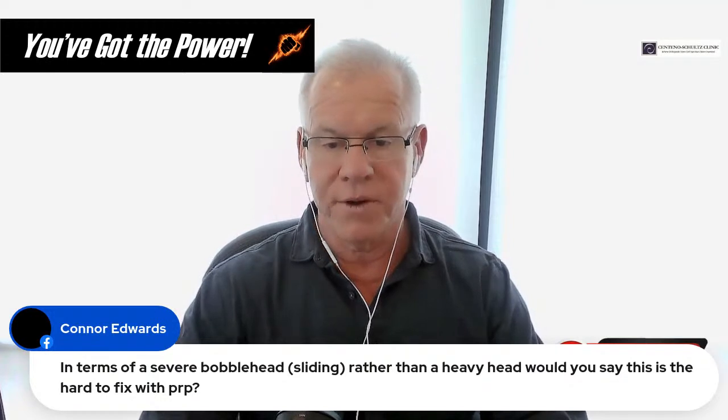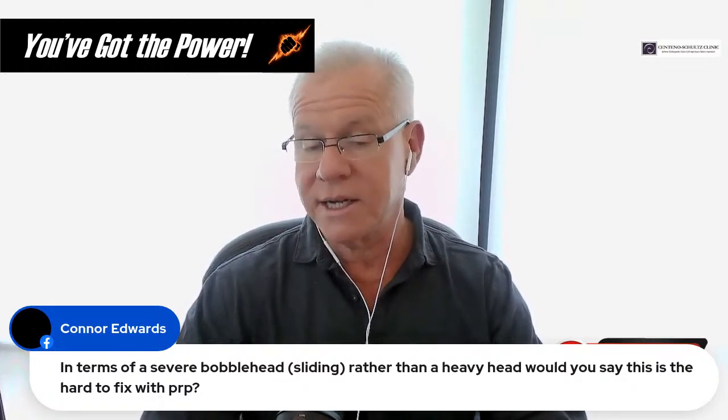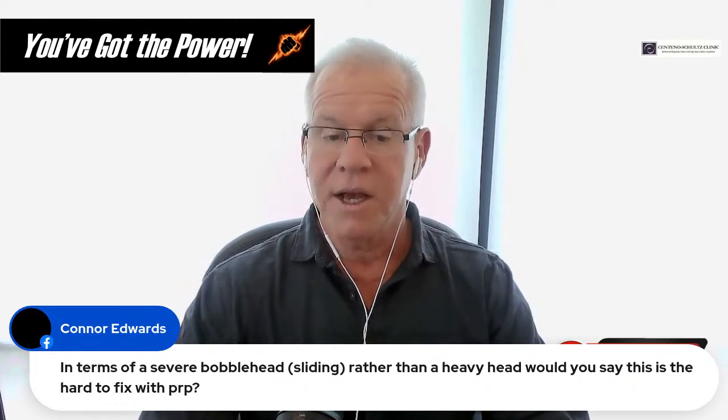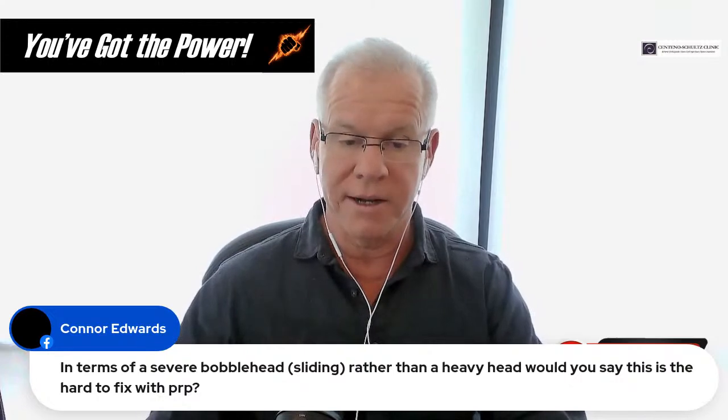Connor, in terms of severe bobblehead sliding rather than heavy head, you say this is hard to fix with PRP. If you're talking about a CCI type 1C, generally in an EDS patient, generally we would use bone marrow for that.